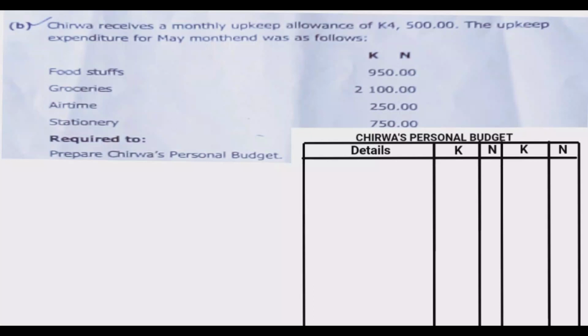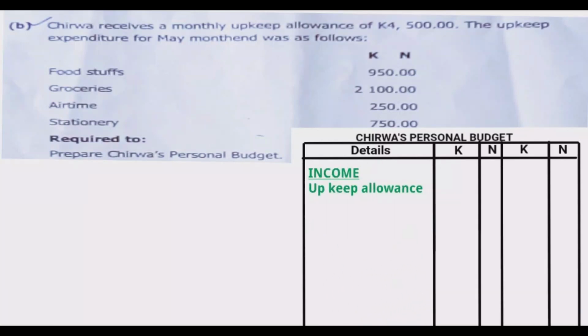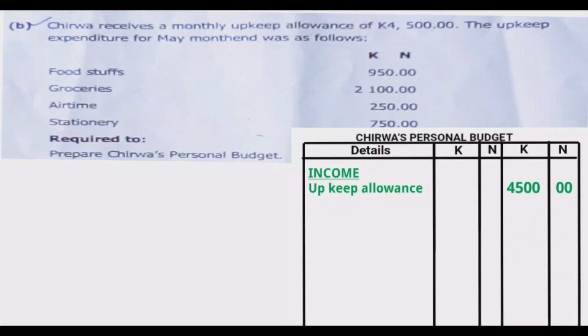Okay, so the first thing we're going to do is record the income. How much is Chirwa expecting or has received? The budget can be made during the time you're expecting something, so that when it comes, or immediately Chirwa receives the upkeep allowance, you can sit down and make a budget. First of all, you record what you expect or what you have, that is 4,500 kwacha.